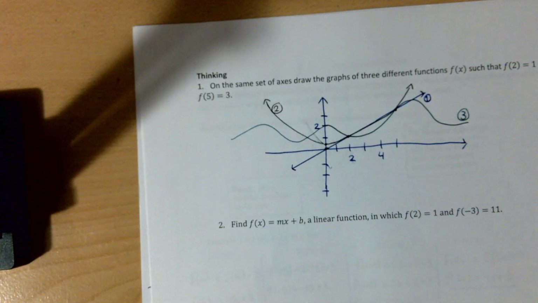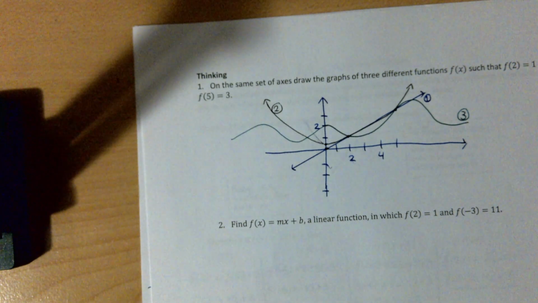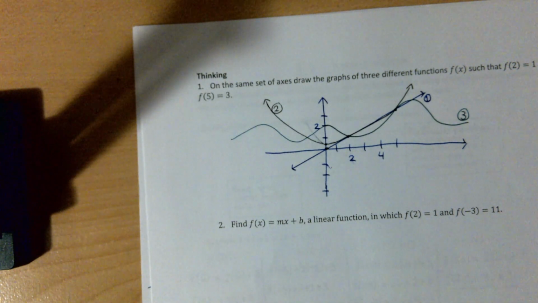Okay. Now, pause the video and write down any questions you might have. If you don't, then try the next question on your own, and pause the video, of course, and then when you're ready to see the solution, unpause to see it.